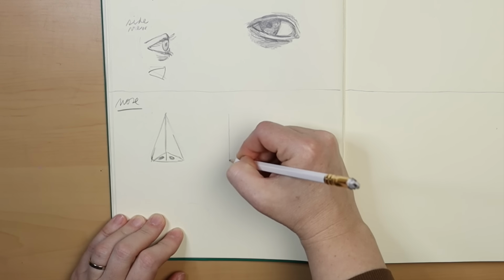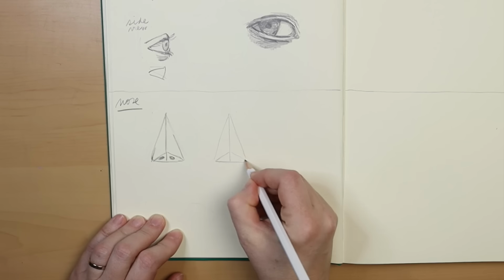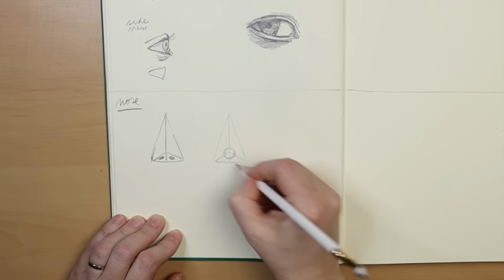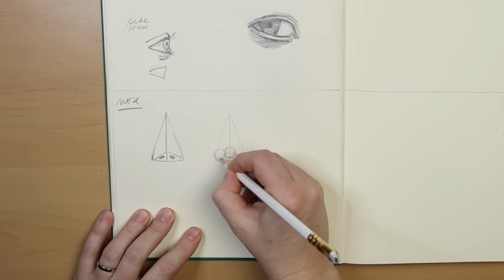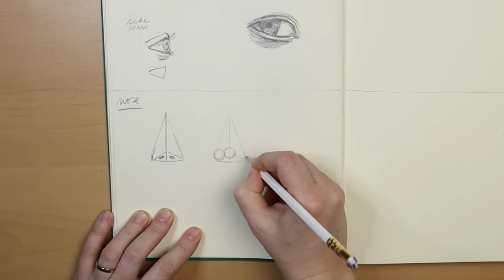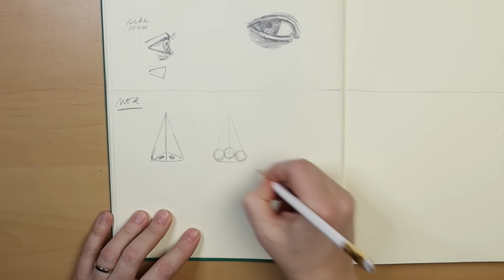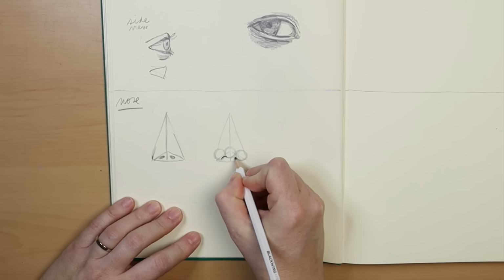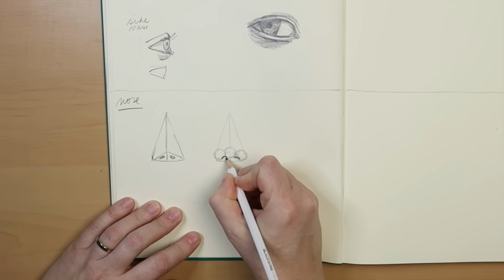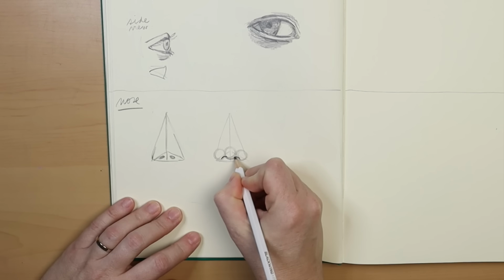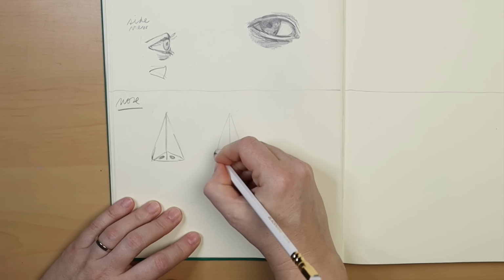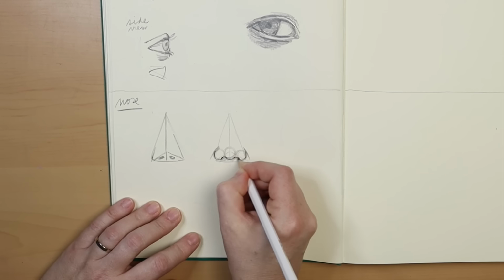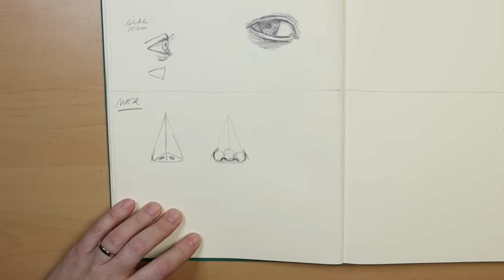Now try drawing that triangular prism again, but this time add 3 little circles or cushions, as I like to think of them, to mark 3 key areas: the tip of the nose and the 2 sides or wings of the nose. The nostrils fit nicely in between these 3 cushions. With these circles added, the nose suddenly has a more rounded and natural shape. But thanks to our prism, we understand exactly how everything fits together.